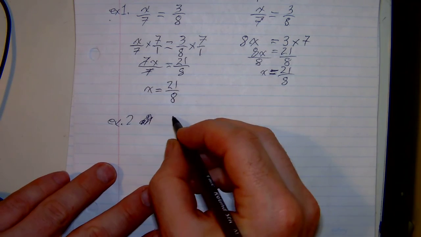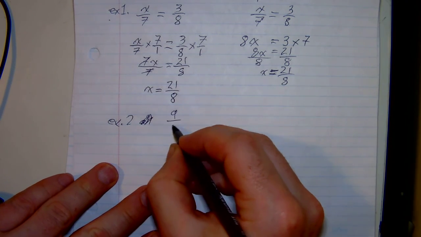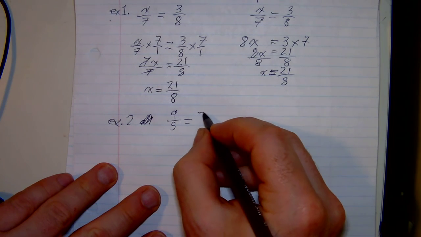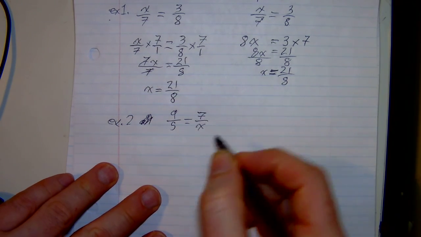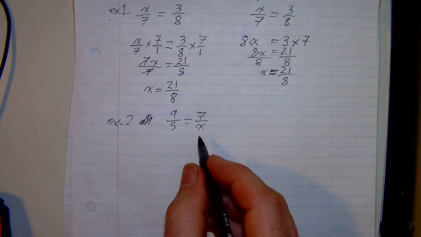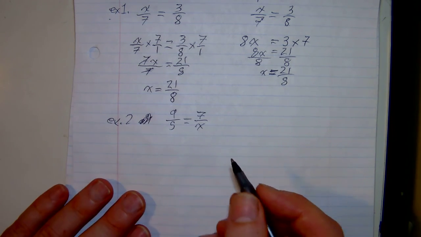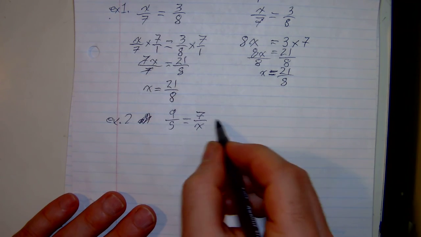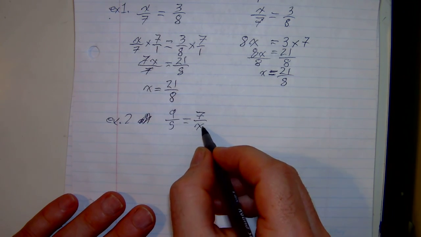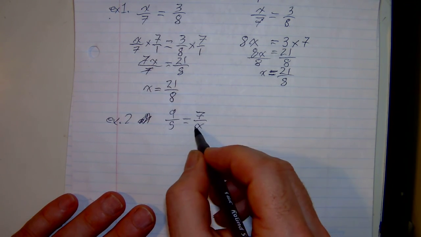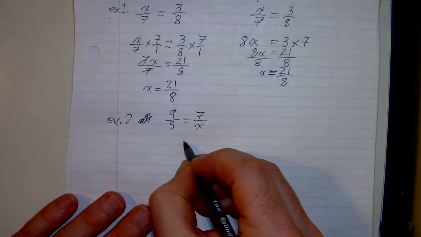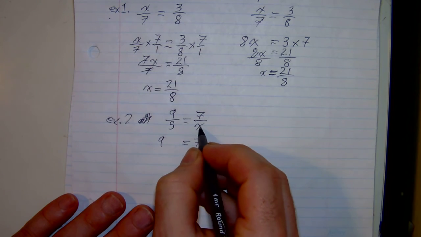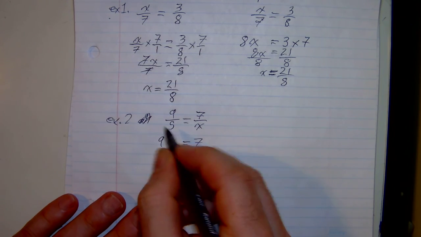So if we have, say, 9 over 5 equals 7 over x. So now our variable's in a denominator rather than a numerator. What can we do with that? Well, with cross multiplying, it's going to be the same thing. I multiply both sides by this denominator, which is x. x divided by x is 1, so it's going to cancel out of this side, leaving me with just the 7. And then over here, I'm going to have 9 times x.